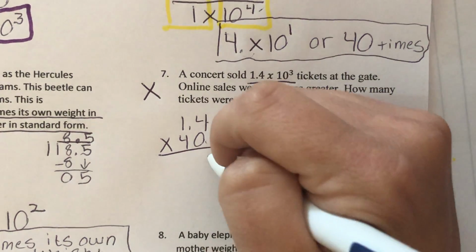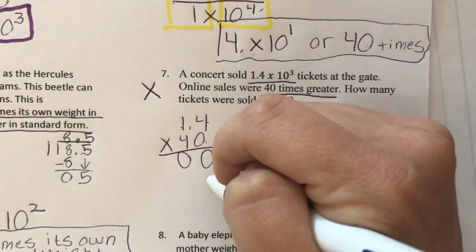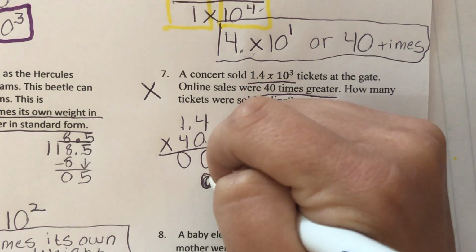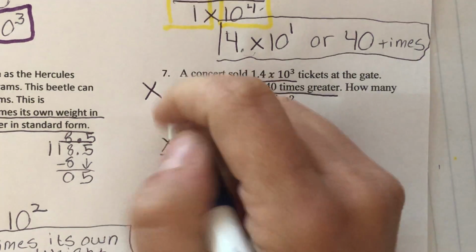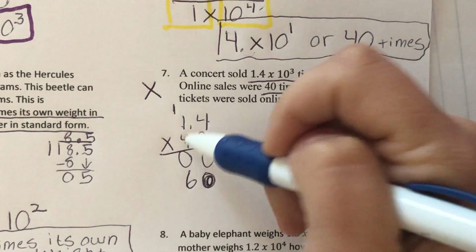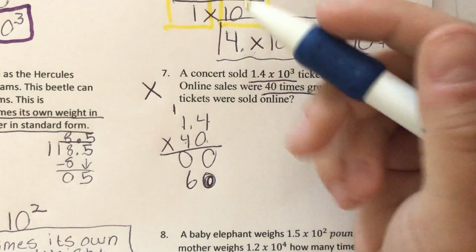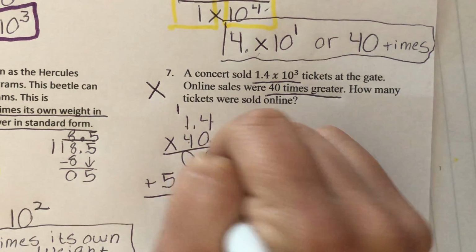0 times 4 is 0. 0 times 1 is 0. Hold our place value there. Now we're going to multiply tens place. 4 times 4 is 16. Carry the 1. 4 times 1 is 4, plus 1 more is 5. Going to add these numbers together.